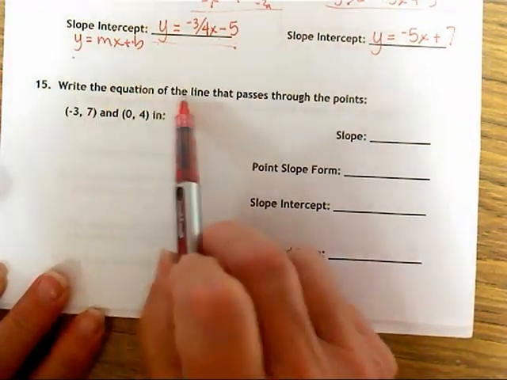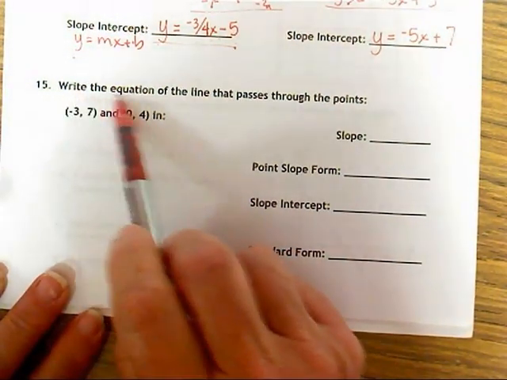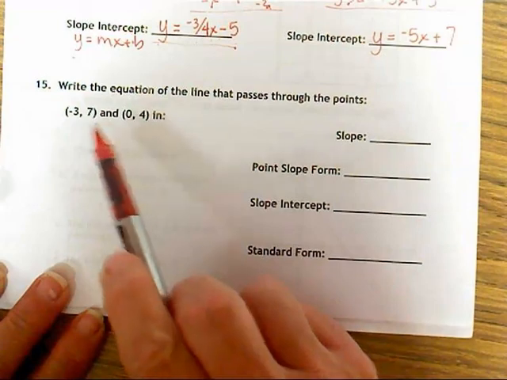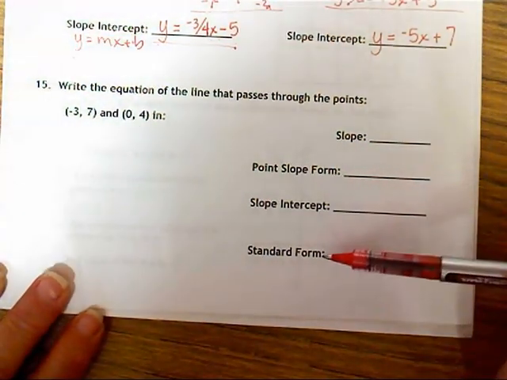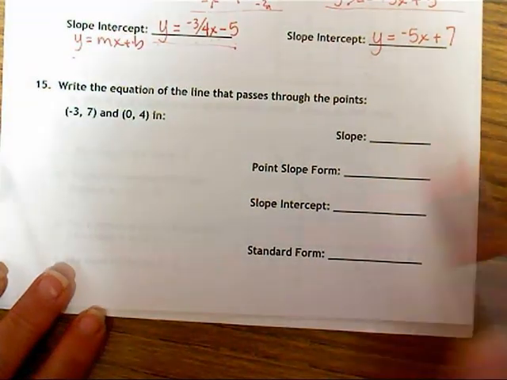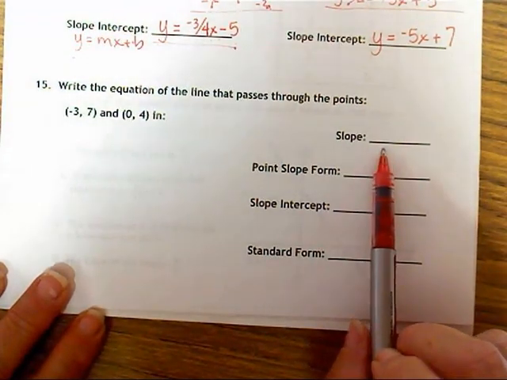So this time they give us 2 points, and they want us to write the equation of the line that passes through these 2 points in point-slope form, slope-intercept form, and standard form. So the first thing we have to do is find the slope.